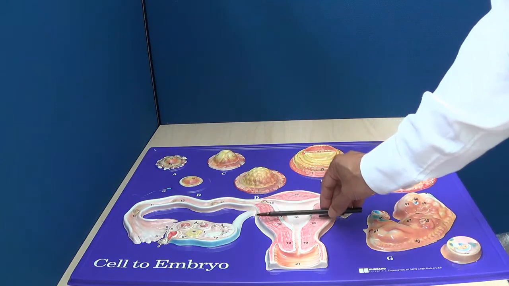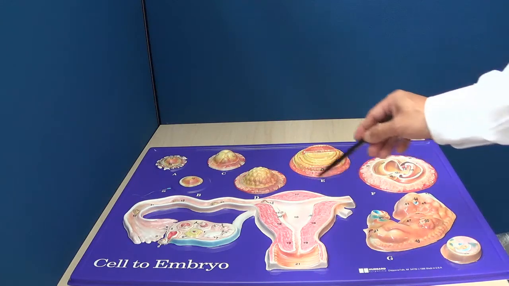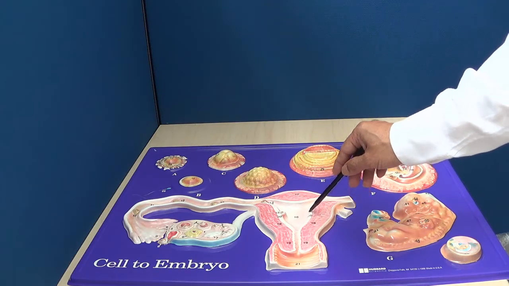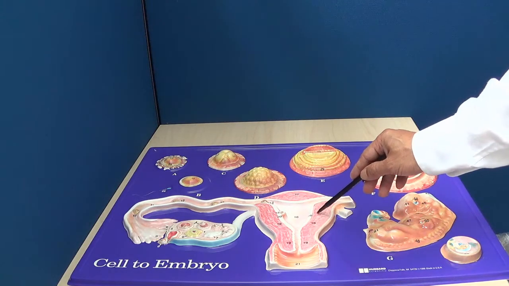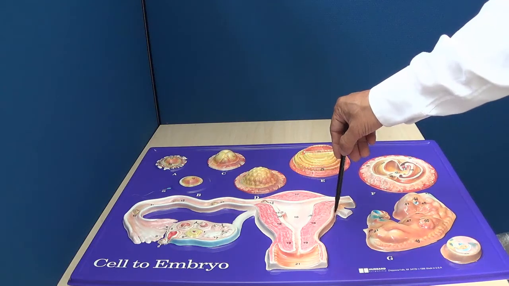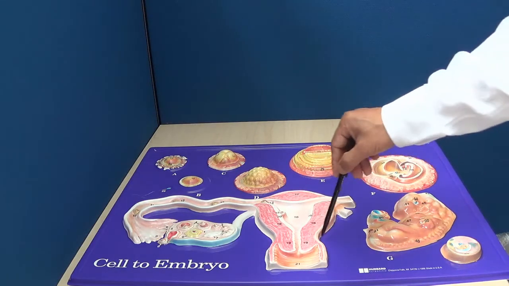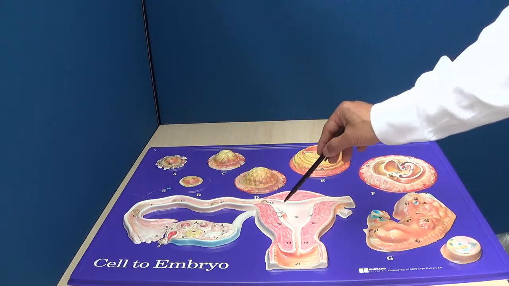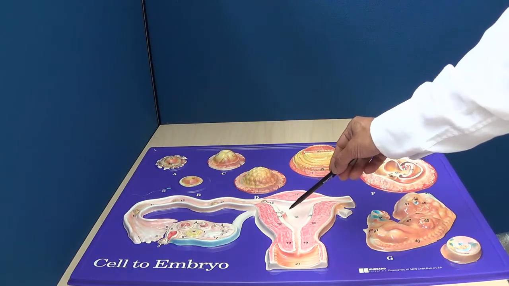This is the uterus, and you know that in the wall of the uterus there are three layers. This is the innermost layer called the endometrium. Endo means inside. This is the thick muscular middle layer, that is the myometrium, and this is the outermost layer called the perimetrium. So endometrium, myometrium, and the outermost layer is the perimetrium. This cavity inside the uterus is called the uterine cavity.